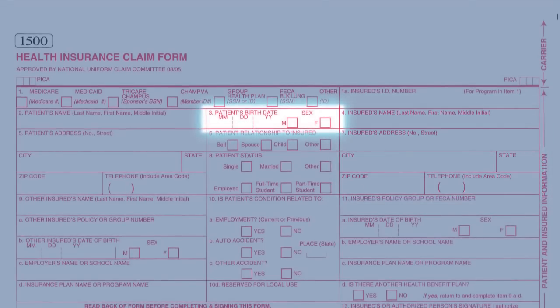In field 3, enter the patient's birthday and select the appropriate box to indicate their sex. Field 6 is also a required entry, and given recent changes, self will be the box you will check as the patient is the policyholder. The claim represents the patient's coverage, not the guarantor or parent's information. Skipping to field 10, is patient condition related to employment, auto accident, or other accident? This field must be completed, and in the ABA industry will almost always be defaulted to no.